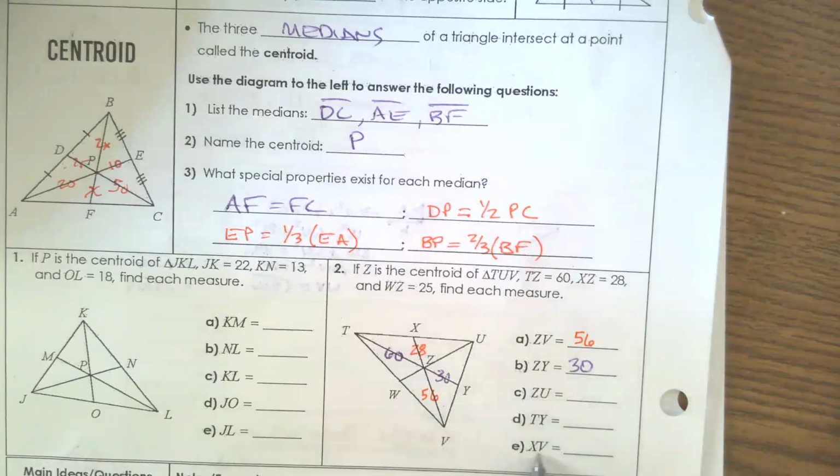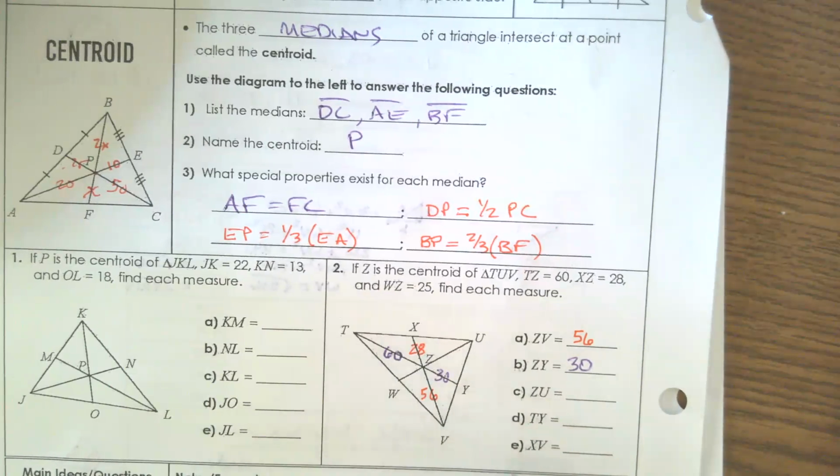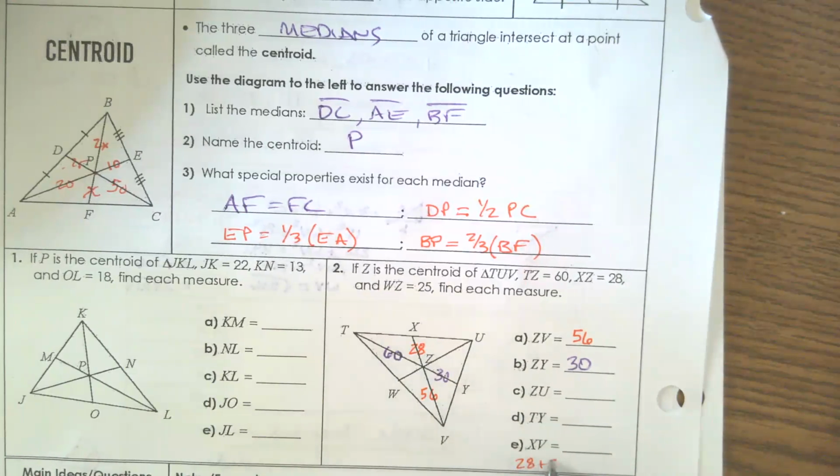What about XV? We'll get there in a second. What about XV? Good. We're adding these two together, right? So 28 plus 56 equals 84.